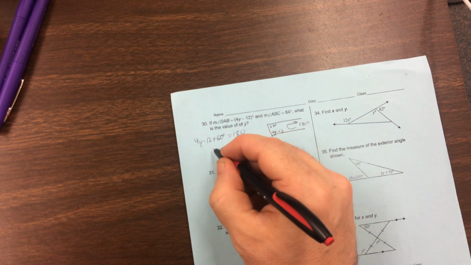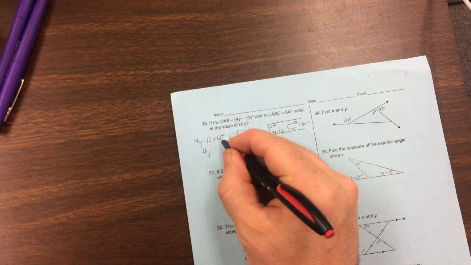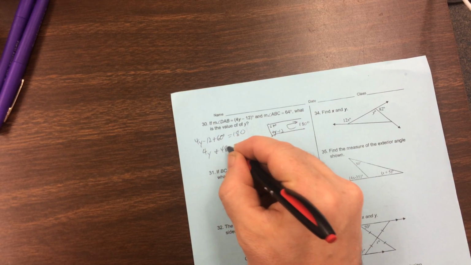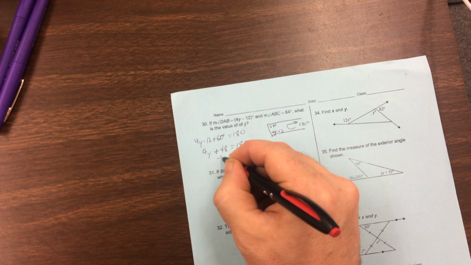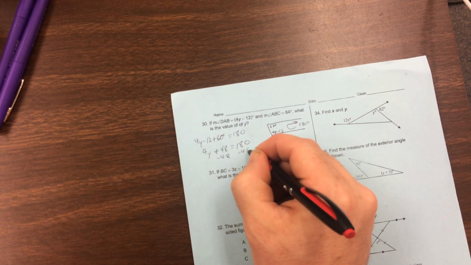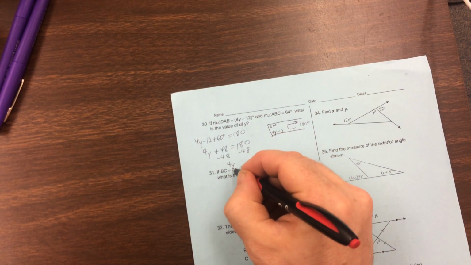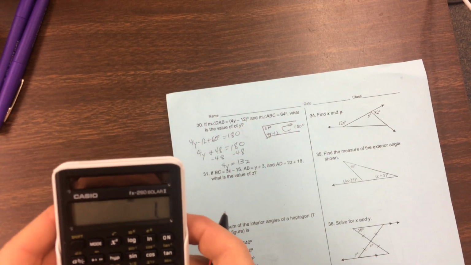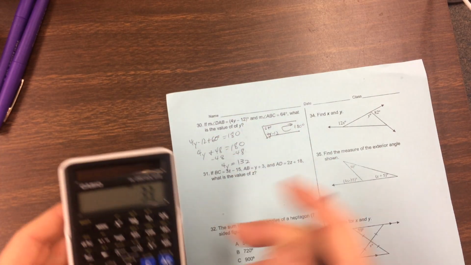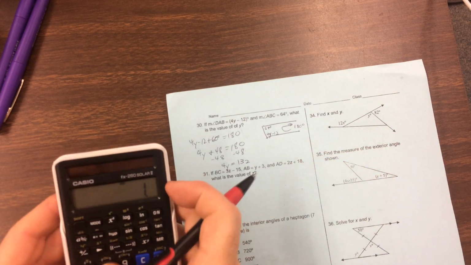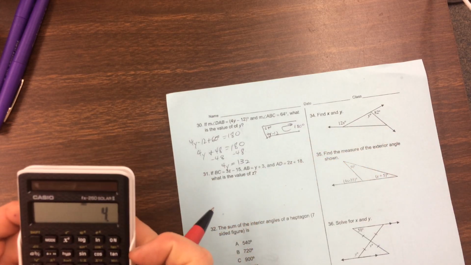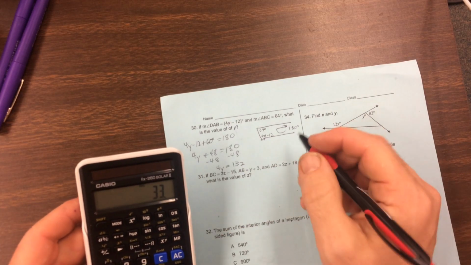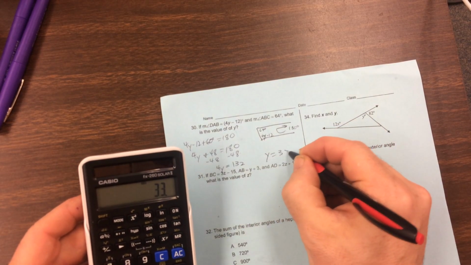Okay, so solving this, 4y plus 64 minus 12, so that's going to be plus 52 equals 180. Let's subtract 52 from both sides. 4y equals 128. 128 divided by 4, y equals 32.